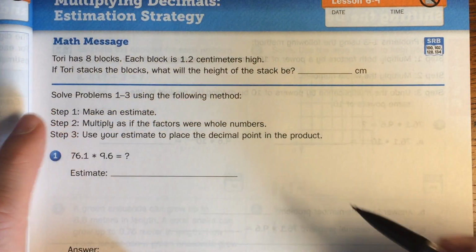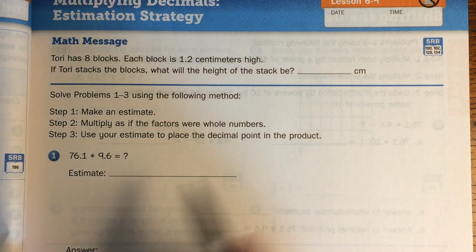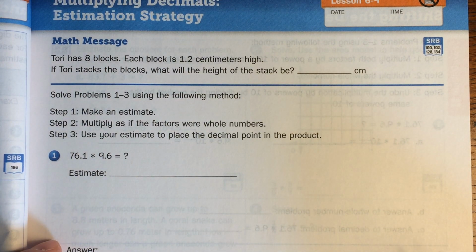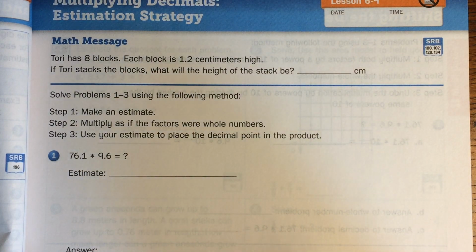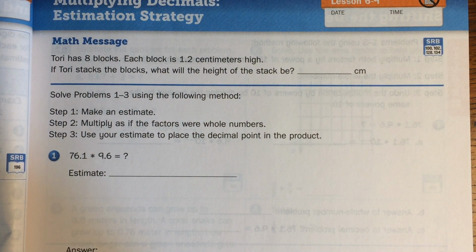It tells you step 1, make an estimate. Step 2, multiply as if the factors were whole numbers, as if this was not 76.1, but 761. Don't do this one as though it's 9.6, but treat it like 96. So step 3 is to use your estimate to place the decimal point of the product. So why don't we go ahead and estimate, and then I will let you guys try to find the answer for the whole number, and then we can figure out where the decimal point will go.